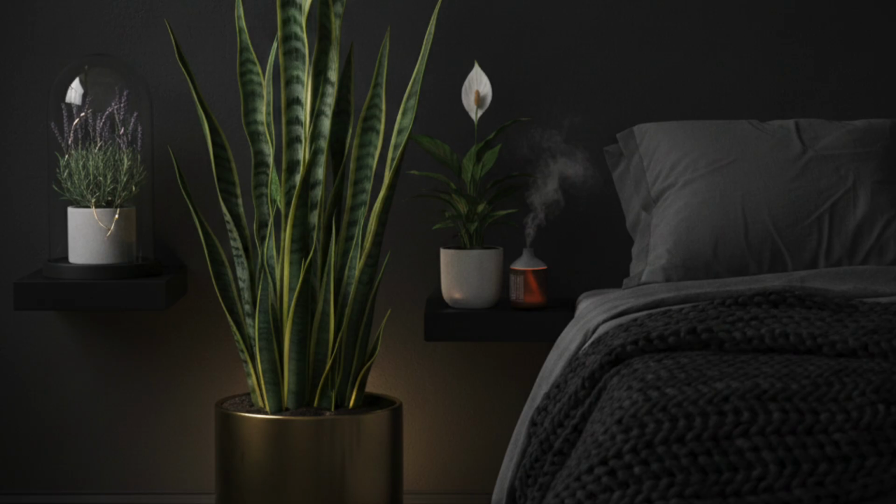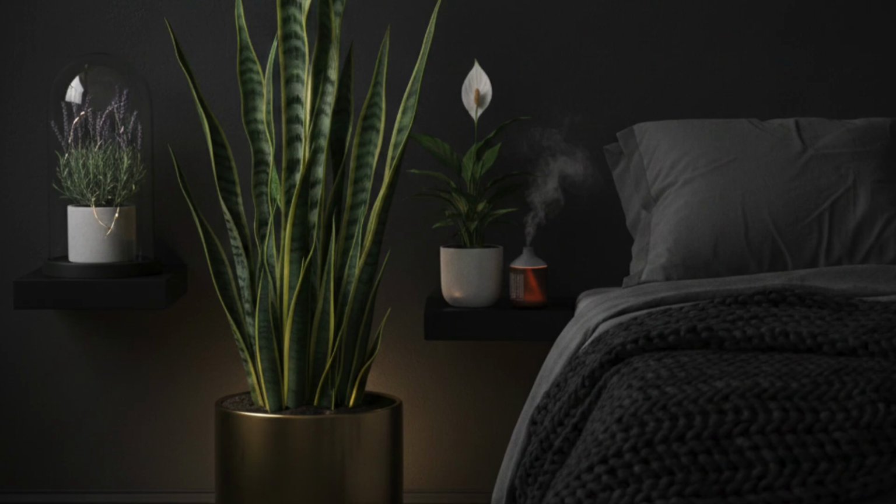Stonewort, complex algae that looks like a submerged plant. Bracken fern, coarse, large ferns found on moors and hills. Ostrich fern, elegant vase-shaped ferns with edible fiddleheads.